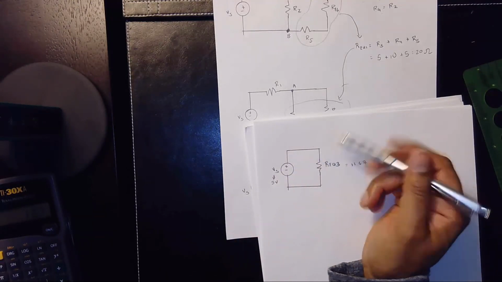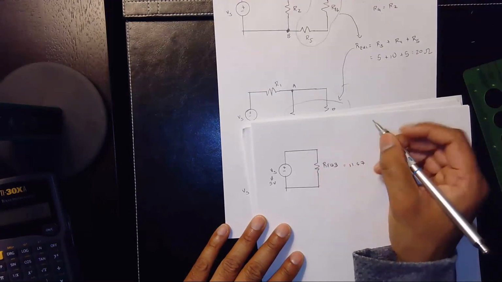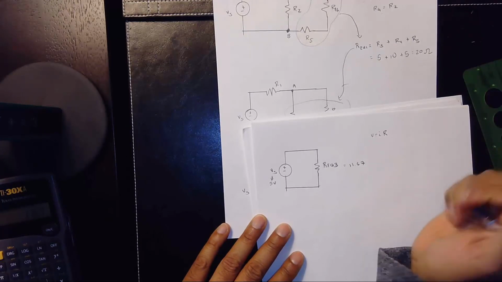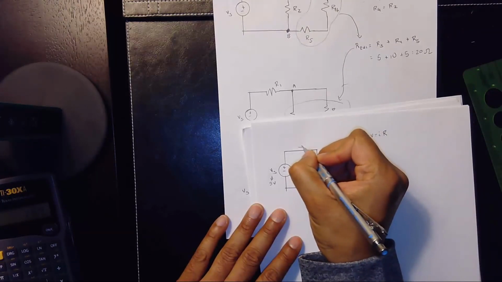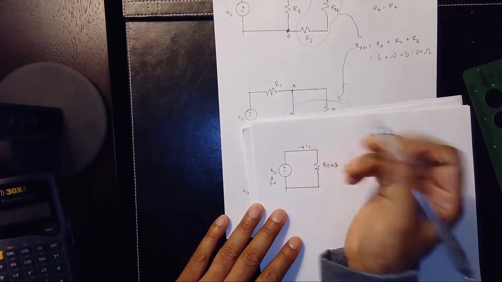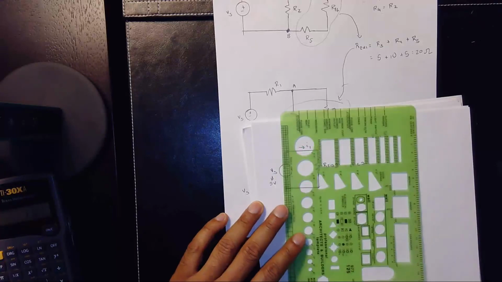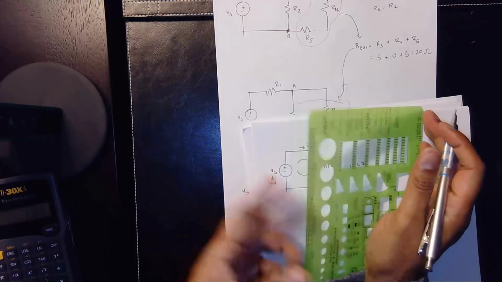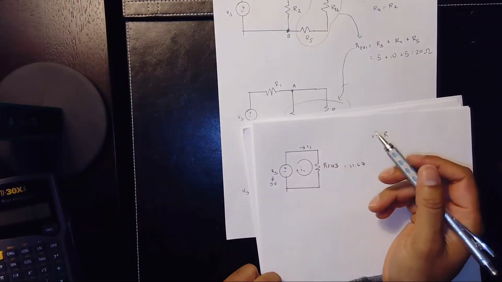What is I? We have to draw an I. Every one of these components will have V equals IR. That's the equation you just have to know. And so where is I? Well, I is here. We're going to call this I1. And then there's an I here, just like that, and we call this I1. It doesn't really matter.